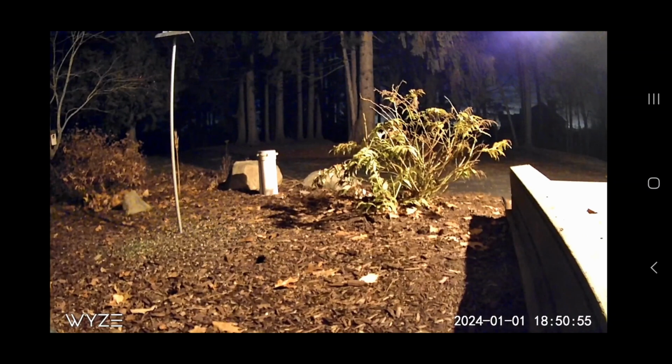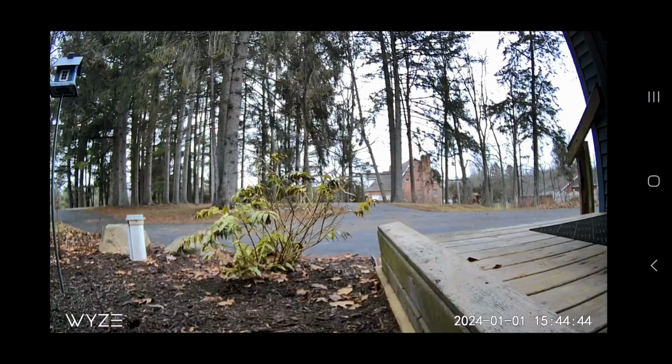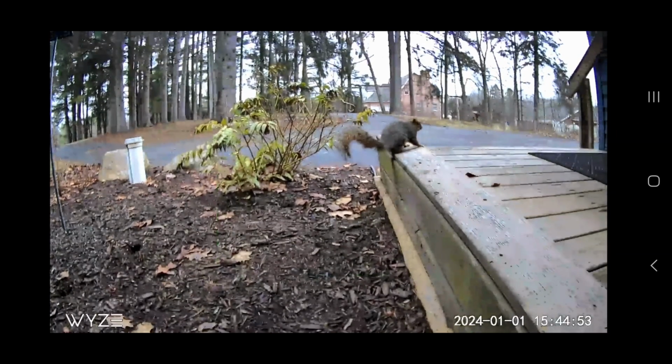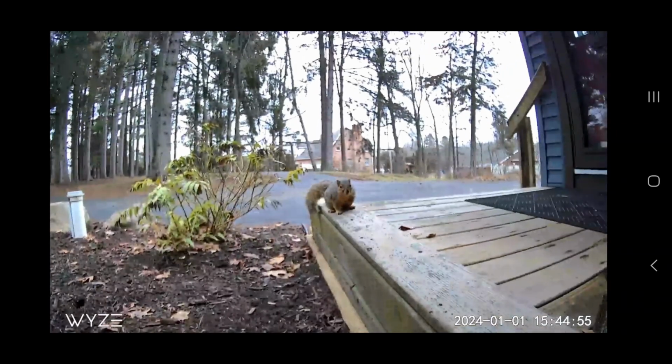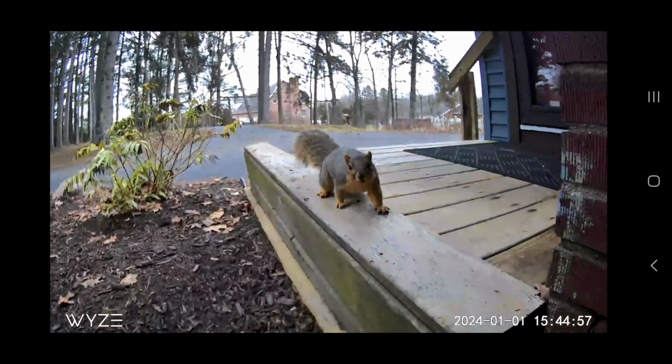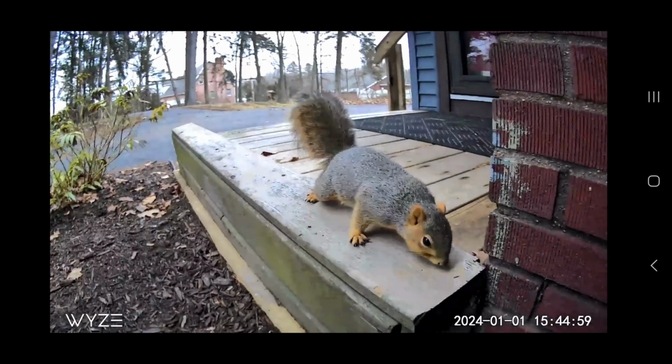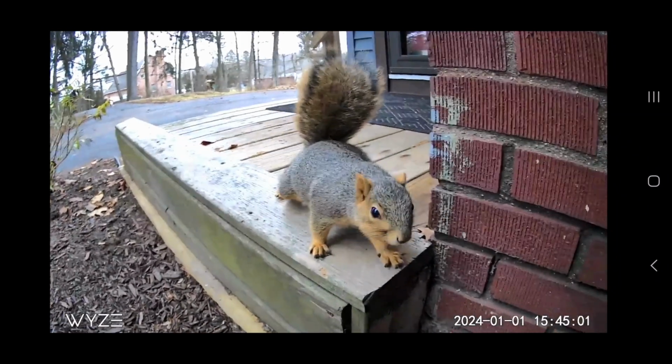Which is probably fine if you're just looking at motion events. But what I'm using this for is to look in the basement or look outside, and I want to quickly go through 12 hours of footage and pick out one unique mouse or one leaf flipping over, something like that. And it's almost impossible to do it efficiently the way Wyze has it set up.